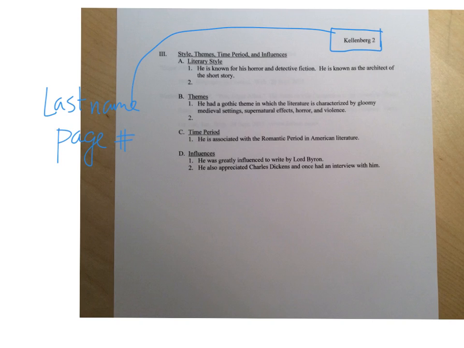Once you get under capital letter A, you number your points. Same thing, then you'll double space and put B and number your themes, the important things that he or she wrote about. After you get to themes, double space, capital letter C, and put the time period he or she is associated with, and then double space, capital letter D, put the influences. And you notice the points under each section are all single space, and that deals with the biographical information, that deals with the works. But when you go between sections, you want to make sure that you double space.